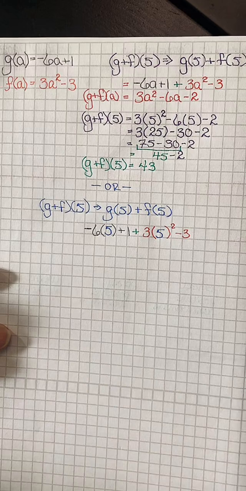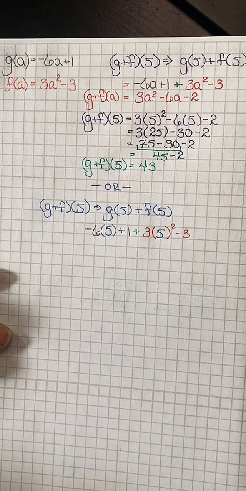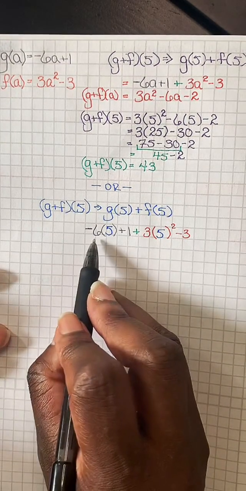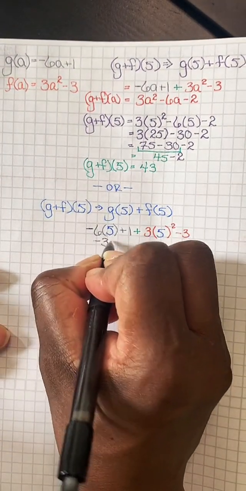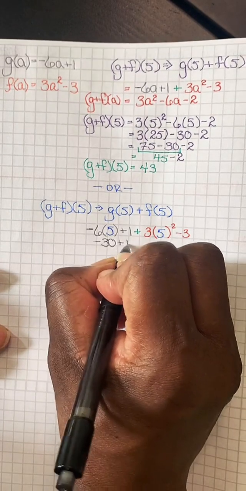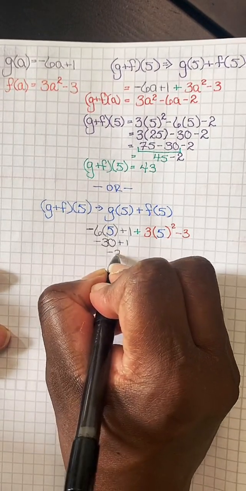Now, if I work on negative 6 times 5, that gives me a negative 30. Plus 1 gives me a negative 29.